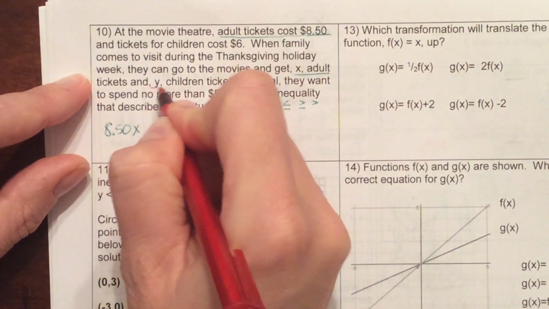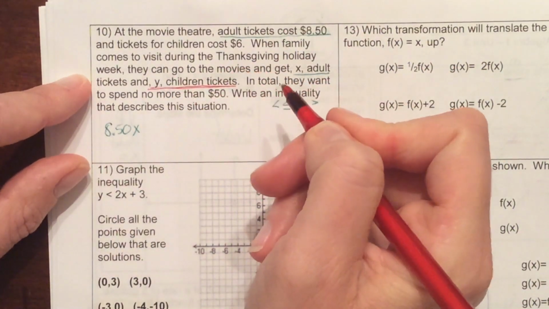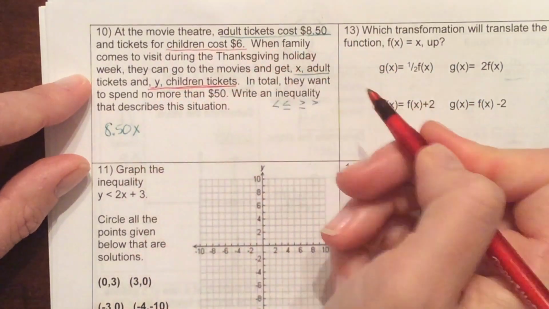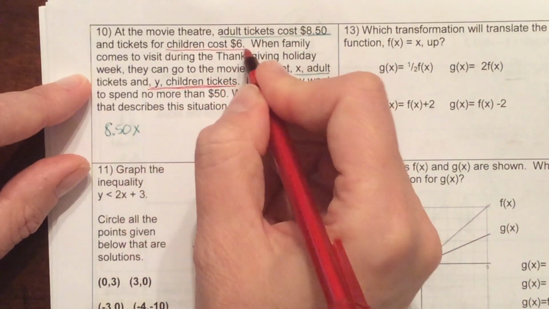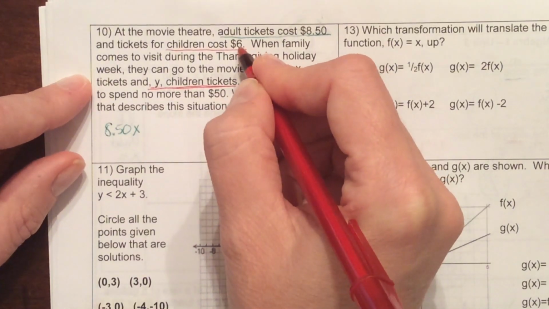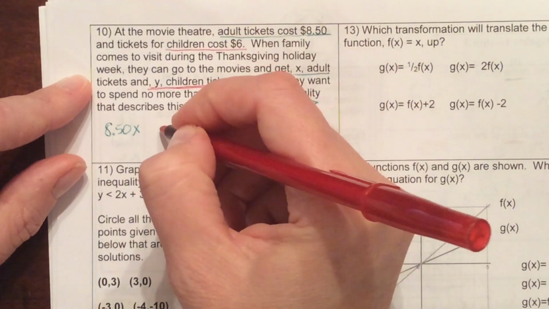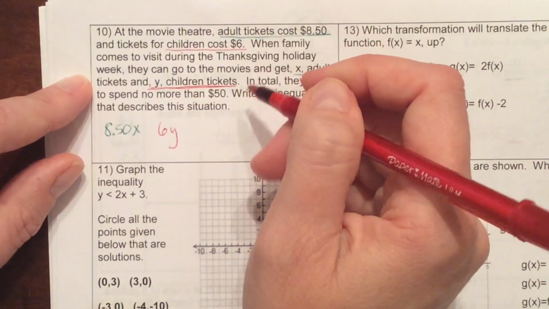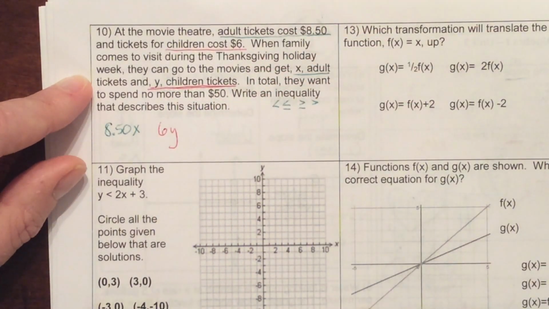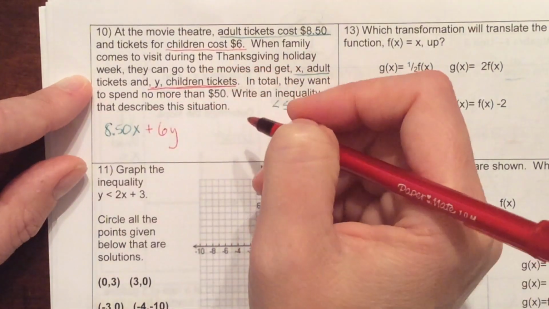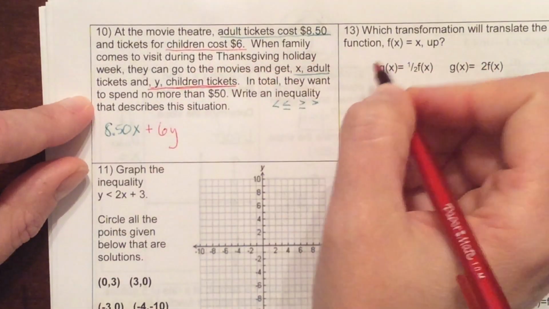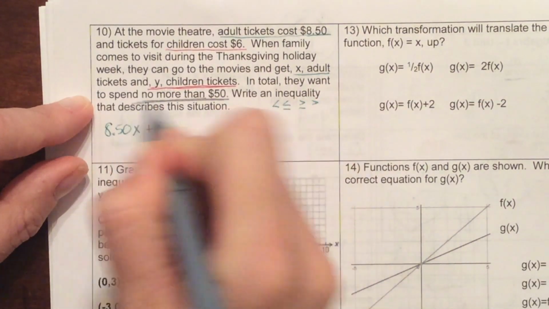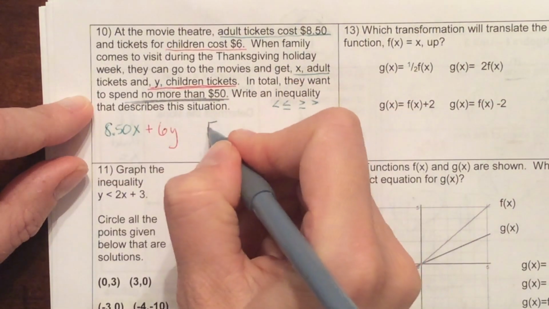Then we have that Y is going to be children's tickets. So we're going to go find the other number that talks about children's tickets right here. And so we have $6 every time we buy a child ticket. So it's going to be 6Y. And what do we do with our cost for those? We're going to add them together. And then it says no more than $50. So I'm going to put 50 over here.